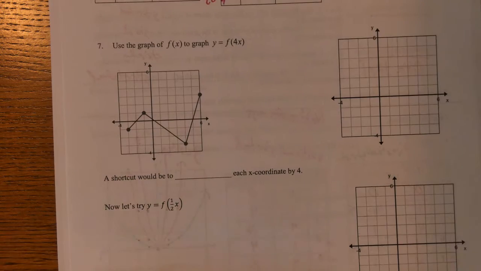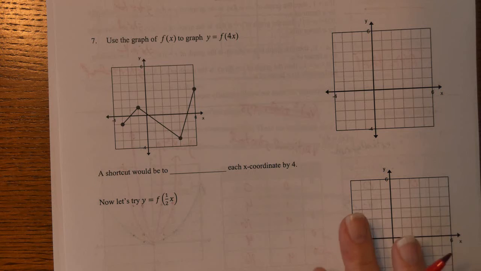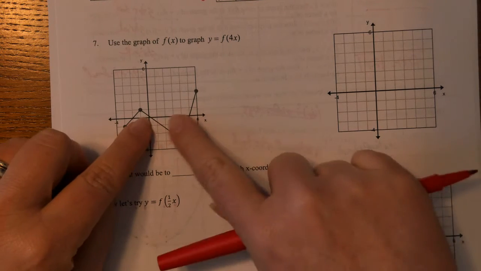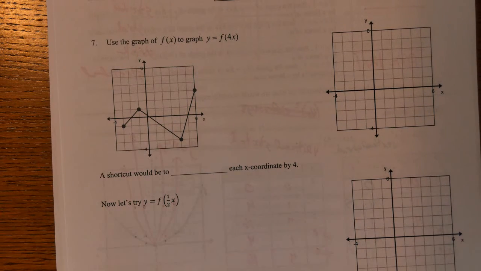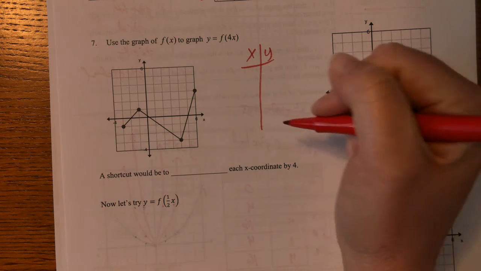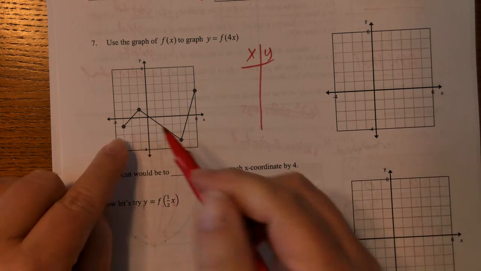Okay, let's look at an example here. This one, we do not know what the equation is. It looks sort of straight, like an absolute value maybe, but it's not a perfect V shape, and it's got an extra little tail over there. So we do not know what the original function was that produced this graph. Okay? But let's write down what the ordered pairs are.